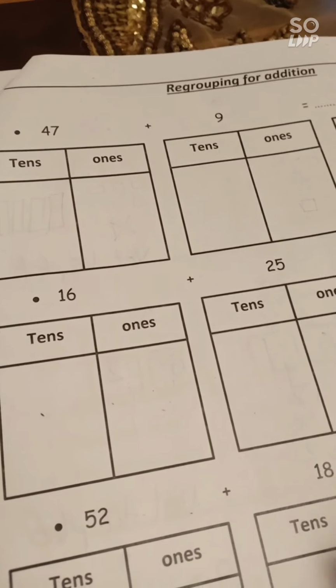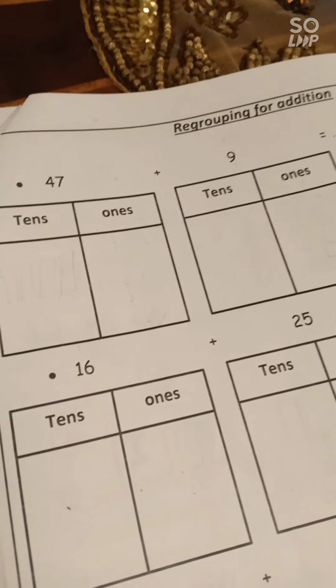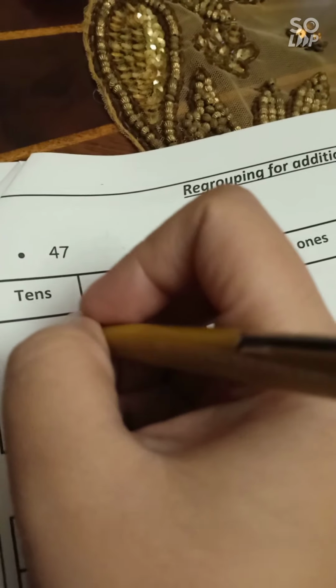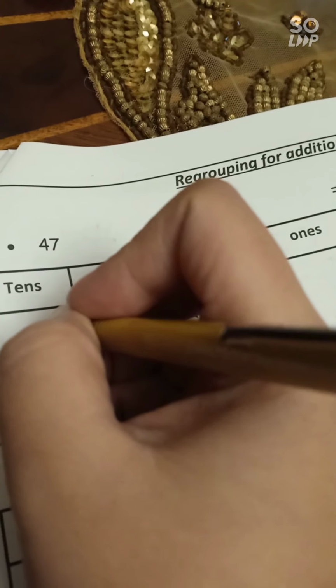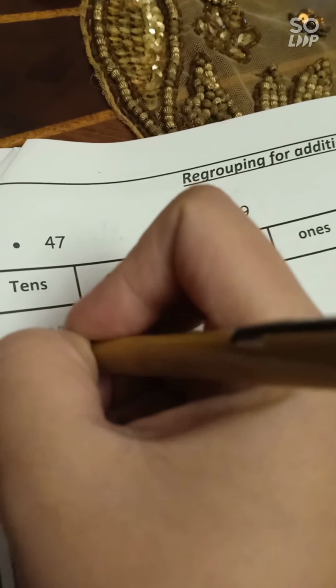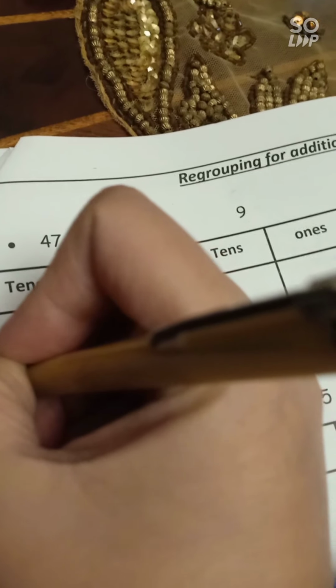How do we regroup? Here we have some examples, and I will explain on them. Here we have 47. So we will answer by drawing the sticks for 40. How many sticks will we draw? 4. 1, 2, 3, 4.